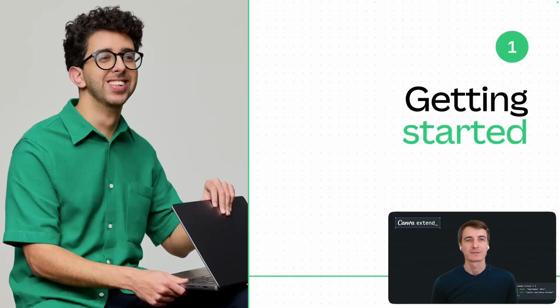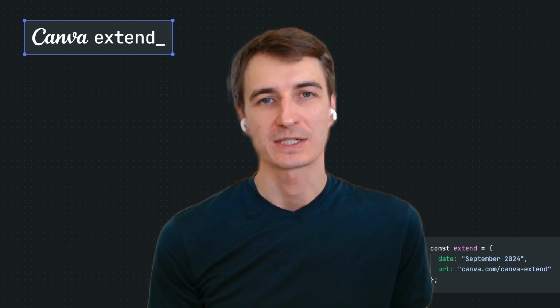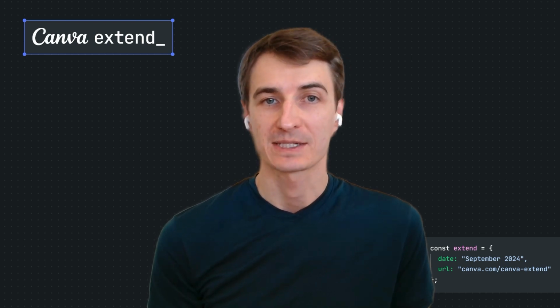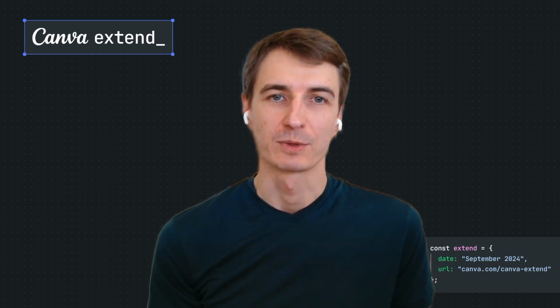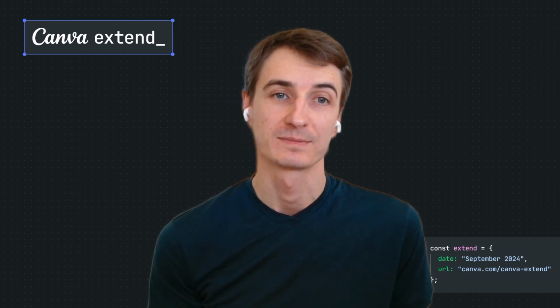Thanks, Joel. So first off, let's touch on what these APIs are. The Canva Connect APIs are a growing collection of APIs that allow you to integrate with Canva's design editor and collaboration tools. They're exposed as a REST API using JSON request and response bodies and the standard HTTP verbs and response codes. These APIs allow you to access and manipulate assets, designs, and other Canva resources from any platform. You can also perform workflows on designs like import, export, autofill, and more.